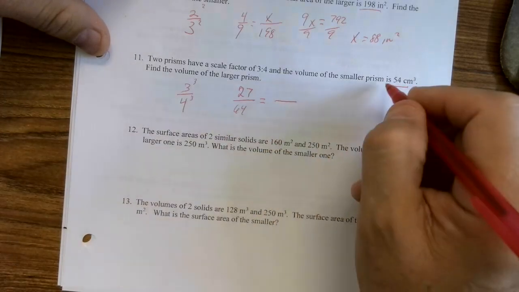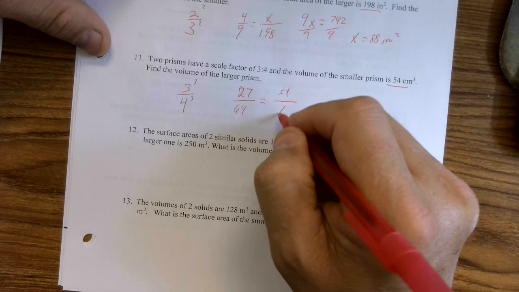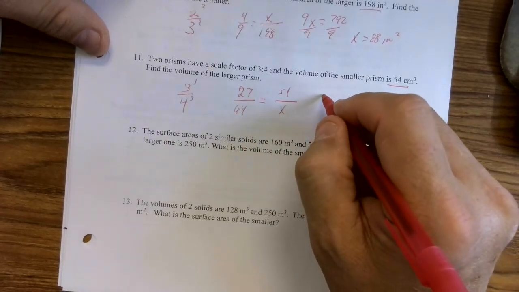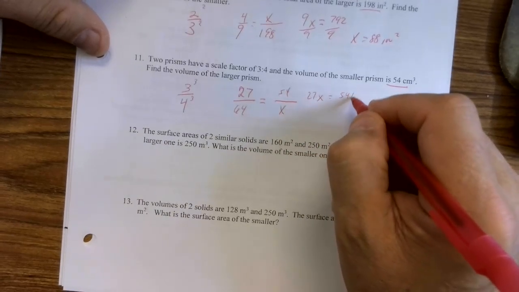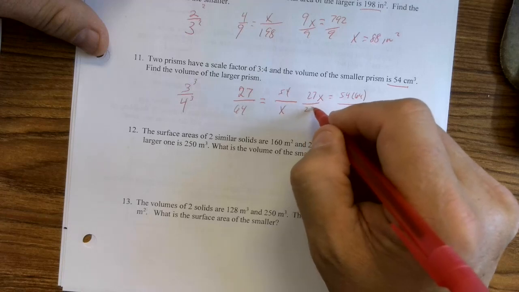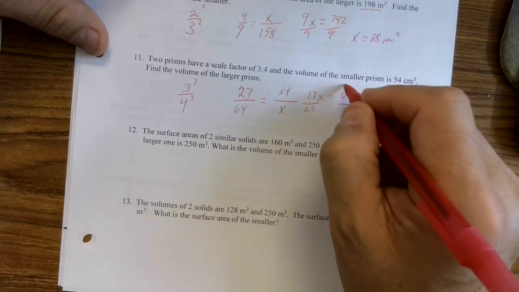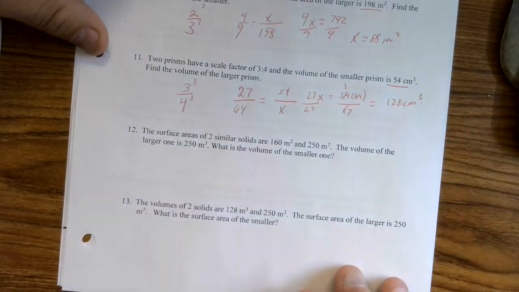So then this is the smaller, 54 over x. So 27x would equal 54 times 64. Then we're going to divide by 27. This just makes it 2, so it's 128 centimeters cubed.